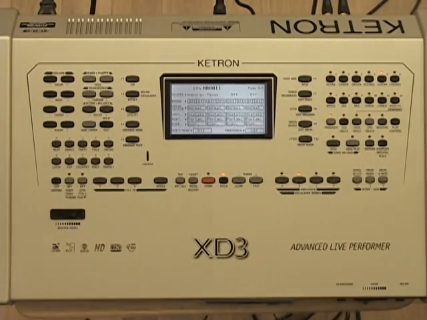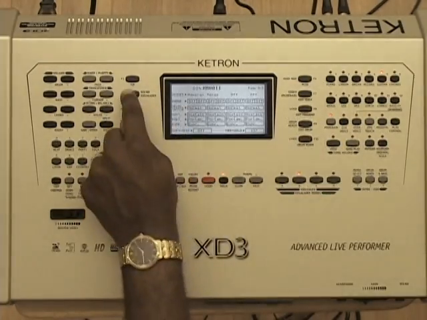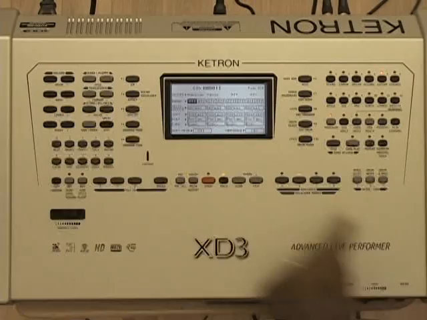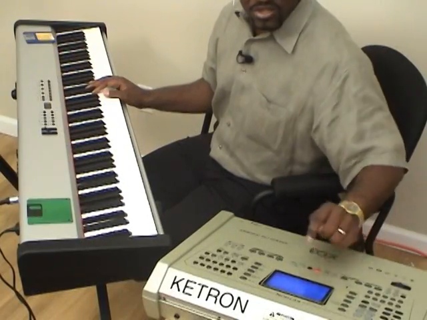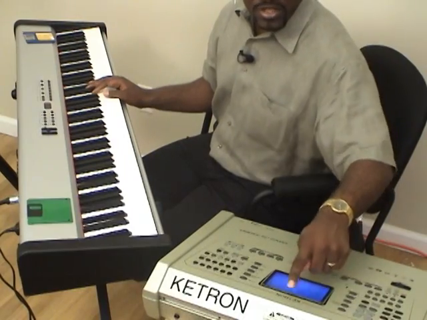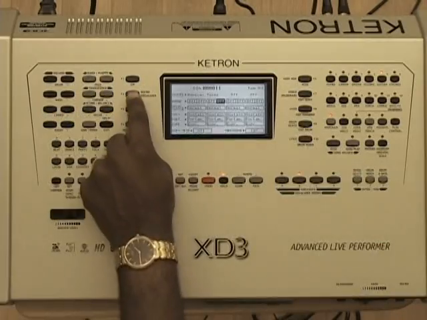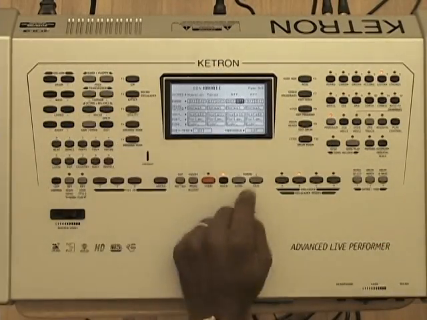And on page 3, it gets very interesting. For every single voice, I can assign where the voice should be heard on the keyboard. Start point and end point for the first voice. Start point, end point for the second voice. Start point, end point for the third, and start point and end point for the fourth.